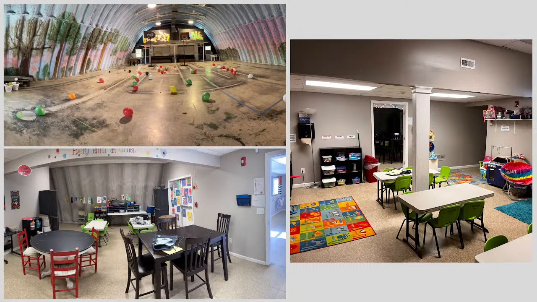You'll see some pictures here of just the general space. So here is the open gym space that we would have full access to during the day. This is a picture of a couple of our classrooms. This one has a bathroom attached here. So right in this area, we can block this off with a temporary barrier and then put our changing stations in here as well. There's an exit here that goes right out to where the playground and then a big open area is.